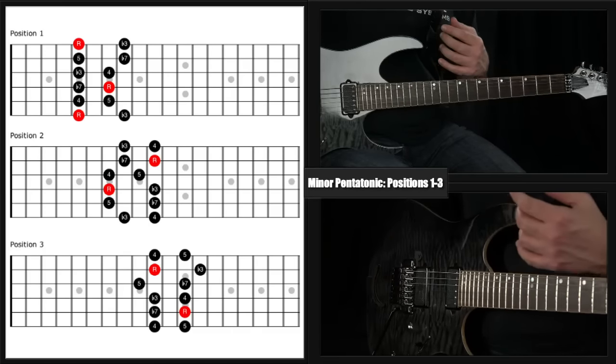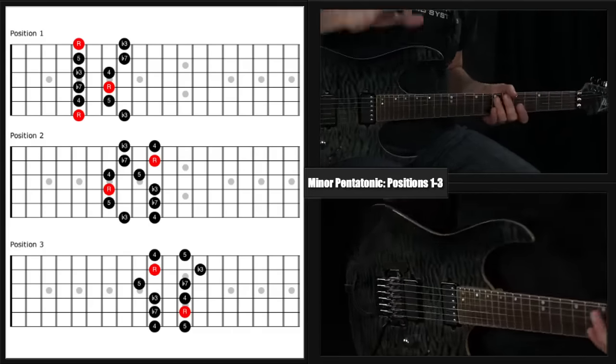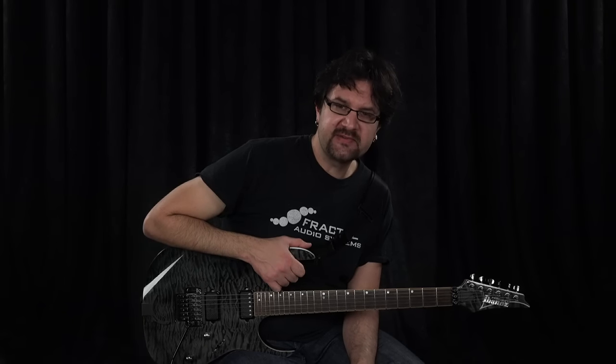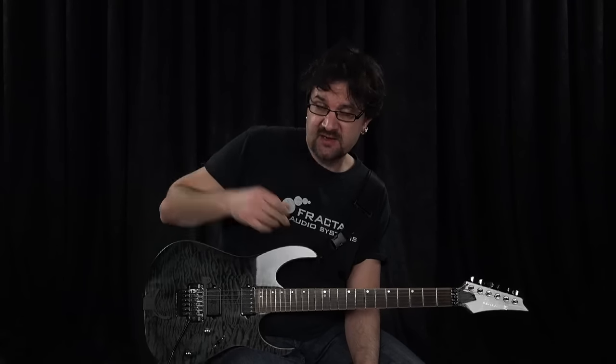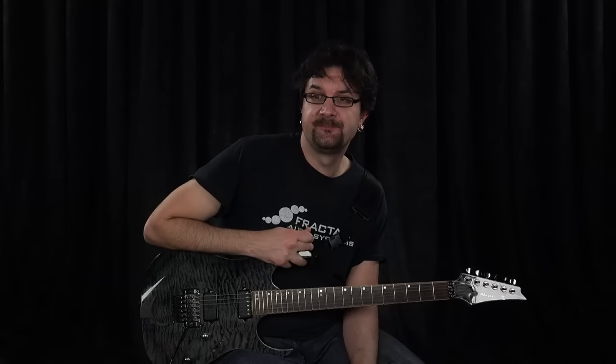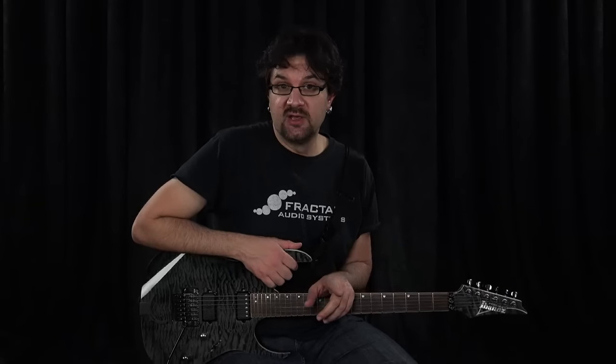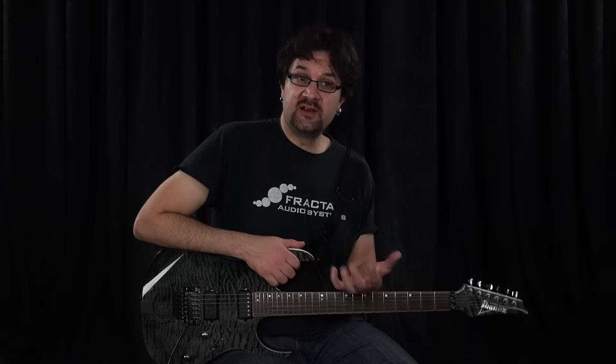So really quick, I want to give you a tip as to how you can memorize these positions. Each of these positions have the red notes in there, the roots, right? And what I want you to do is always be aware of where the root is, or at least one of these roots. That's going to be your reference point.